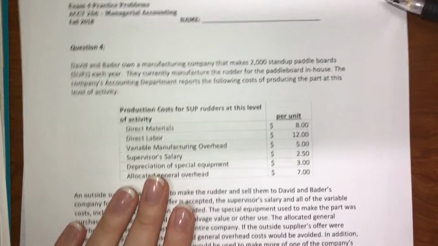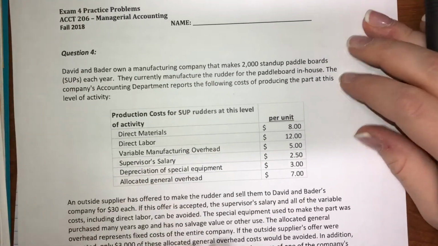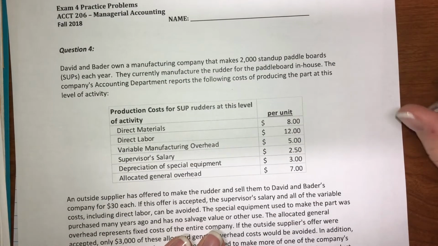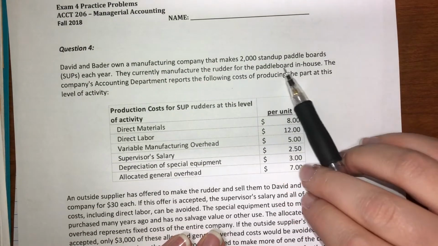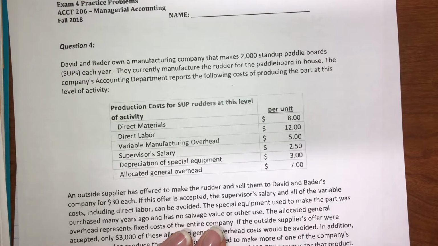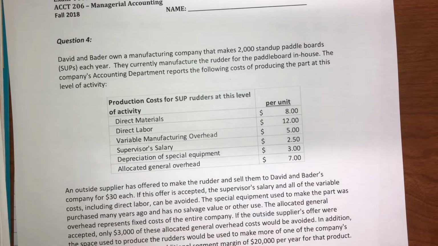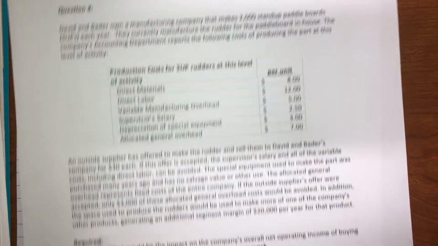Hi again, everyone. We're going to start on question 4, so let's read it. It says, David and Bader own a manufacturing company that makes 2,000 stand-up paddleboards each year. They currently manufacture the rudder for the paddleboard in-house. The company's accounting department reports the following costs of producing the part at this level of activity. So we have a table that's going to be important.